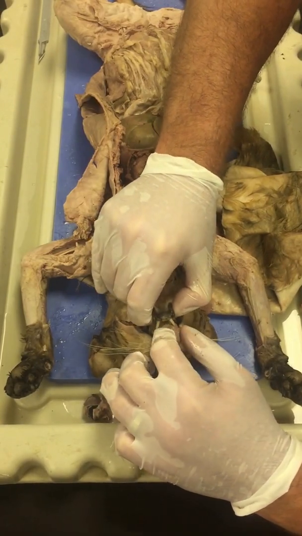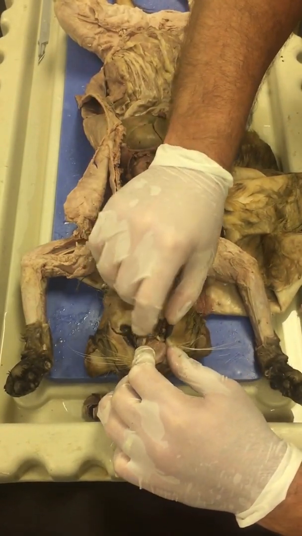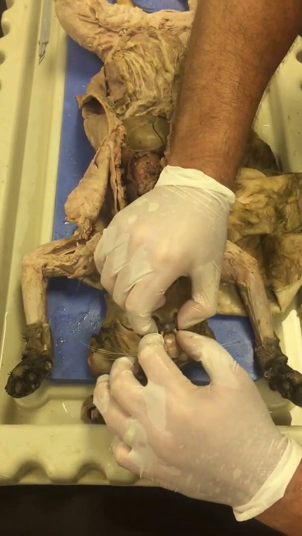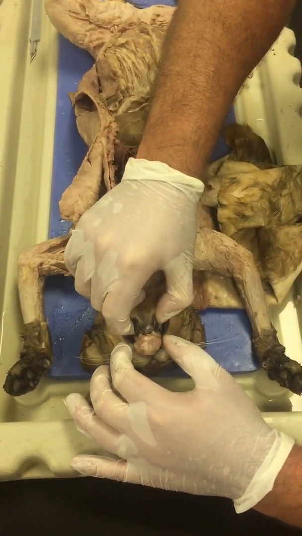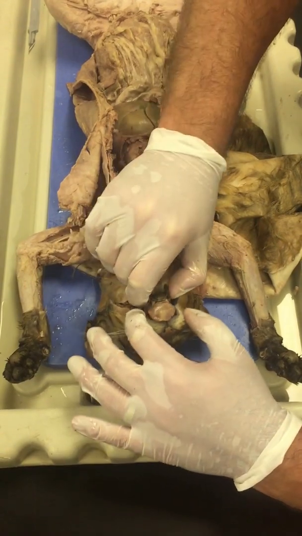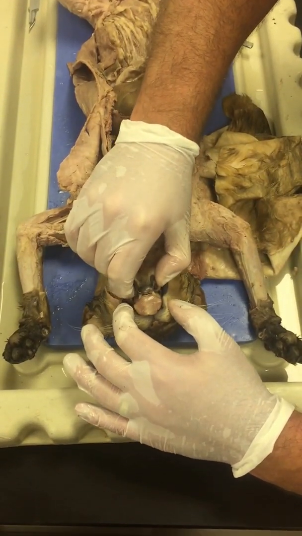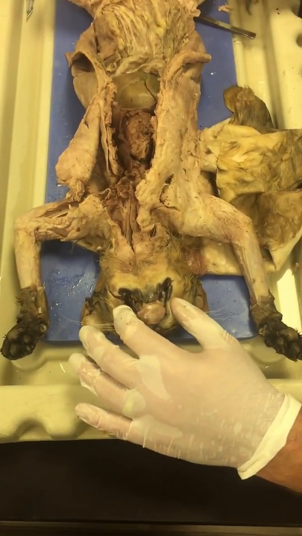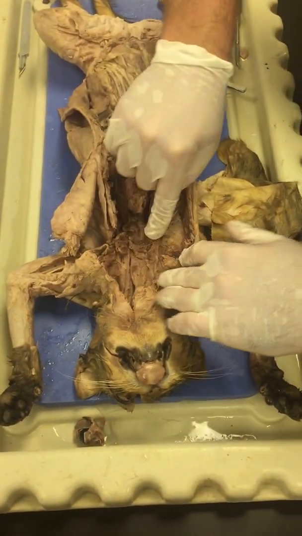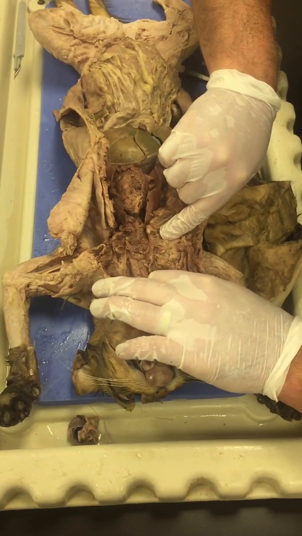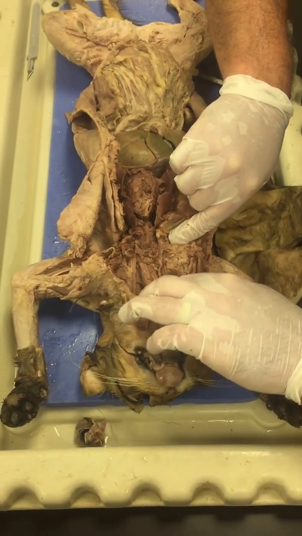You have the incisors, which are the front teeth. Canines, which are the pointy teeth. They're a lot more pronounced on cats. You have the bicuspids or premolars behind that, and then you have the molars in the back, just like humans do.